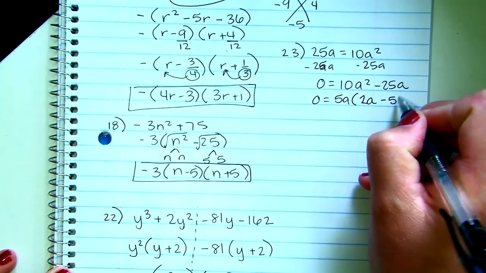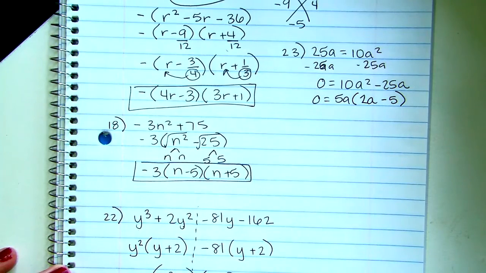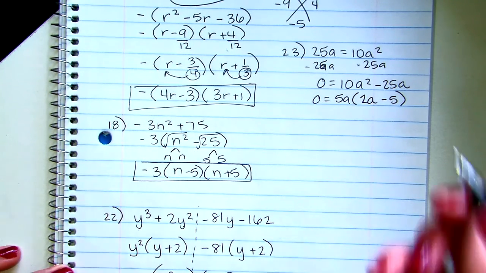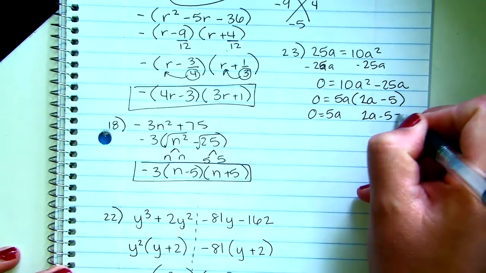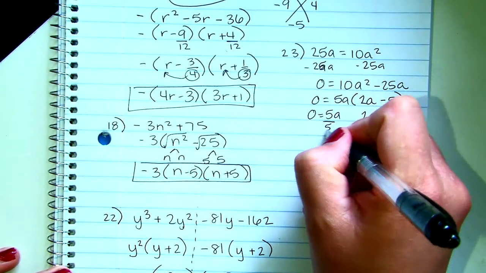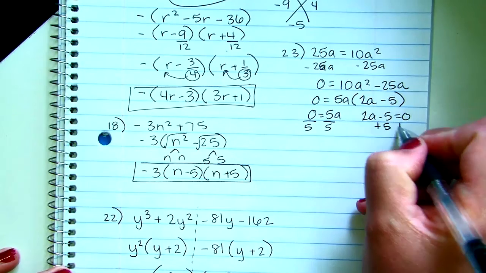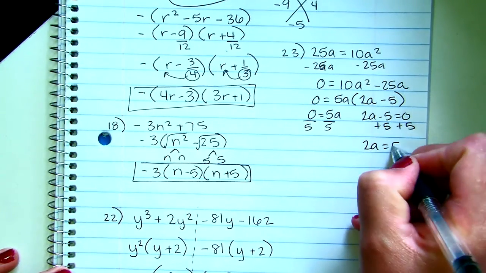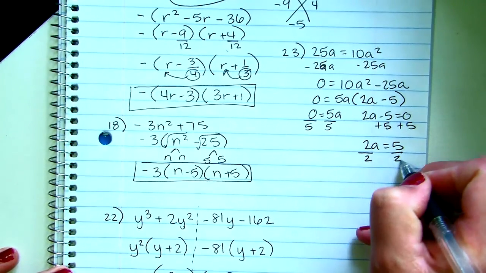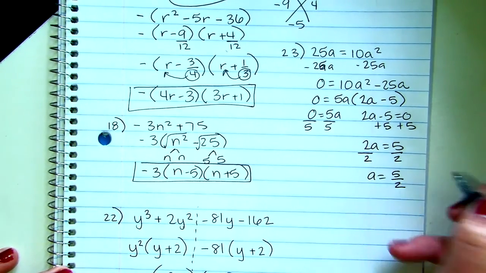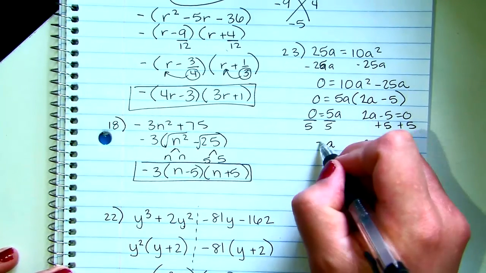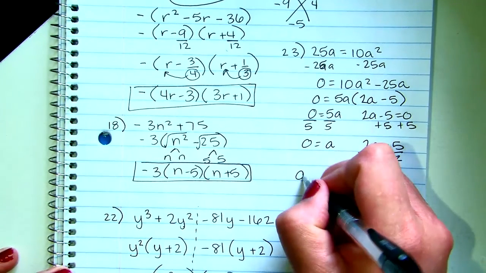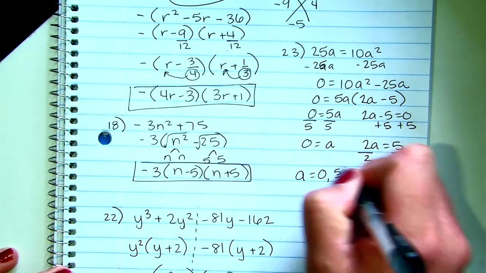Now I'm going to have to set the 5a and the 2a minus 5 equal to 0. So I'm going to have 0 equals 5a, and 2a minus 5 equals 0. I'm going to divide by 5 here, and I'm going to add 5 over here, leaving me with 2a equals 5. I'm going to divide by 2, giving me a equals 5 over 2. Here, when I go 0 divided by 5, I get a equals 0. So my values of a are 0 and 5 over 2. That would be my final answer for number 23.